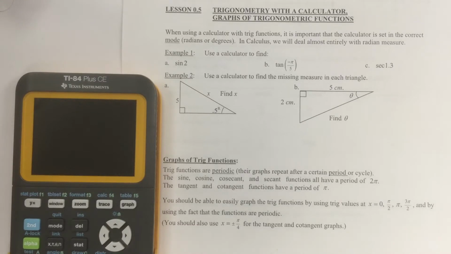Okay, we're going to do the first part of 0.5. I'm going to use my iPad instead of the smartboard, so that way you can see the calculator as we go through this. Anyway, it says when using a calculator for trig functions, it's important that we're in the right setting. In calculus, normally we always do radians. So unless you're specifically told to do degrees, always assume radians.